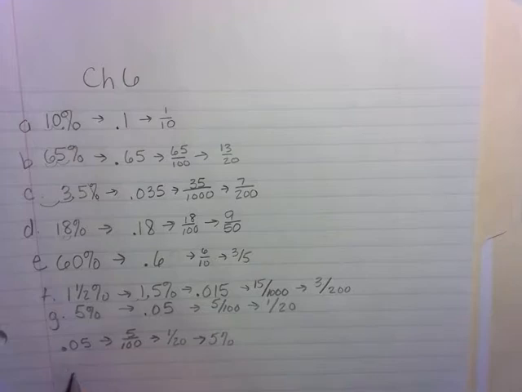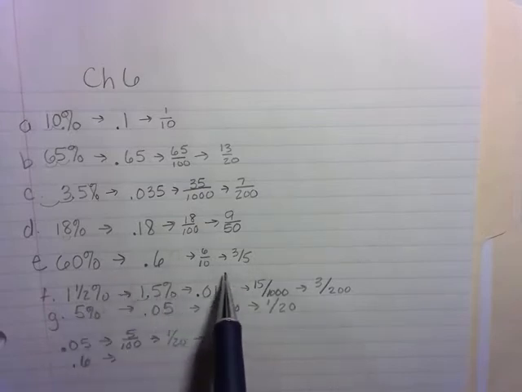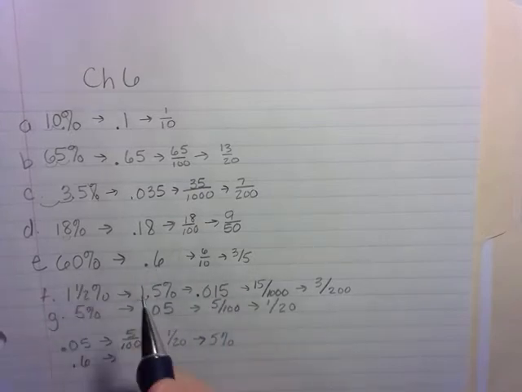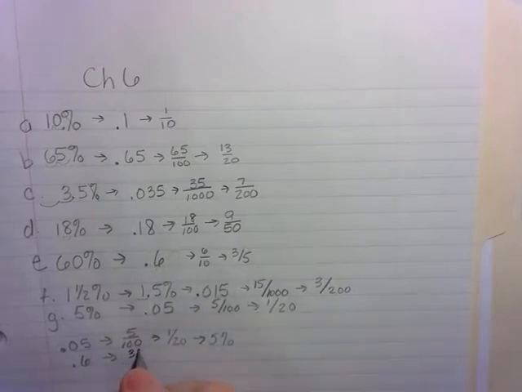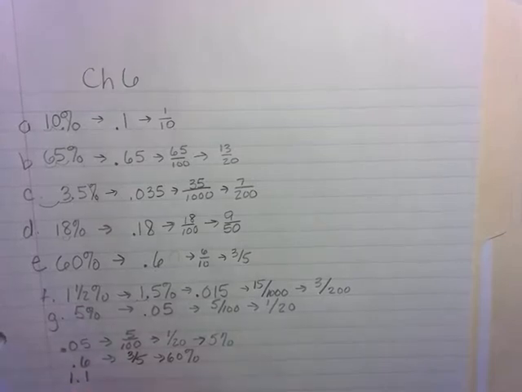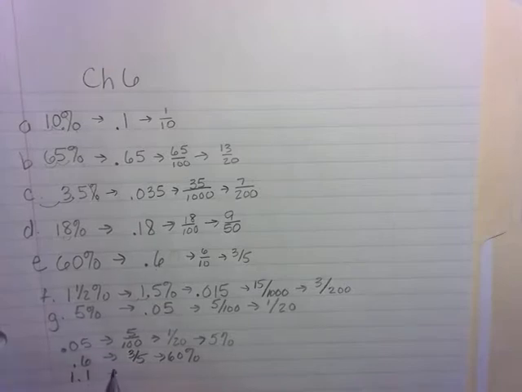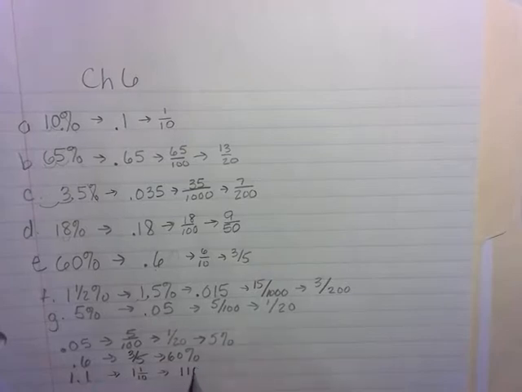And B, we have 6/10. Just like up here. It is 60%, and it is 3/5. Now here we have more than 100%. This is actually 1 1/10. If I move the decimal 2 places, I get 110%.